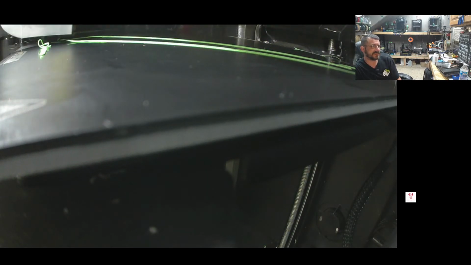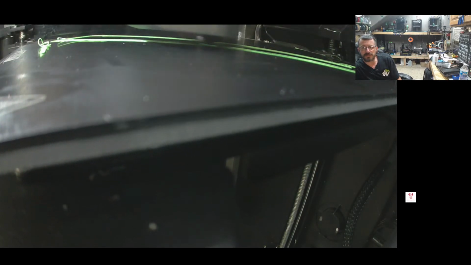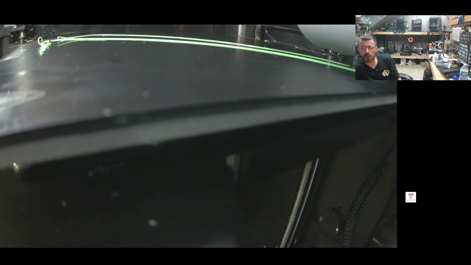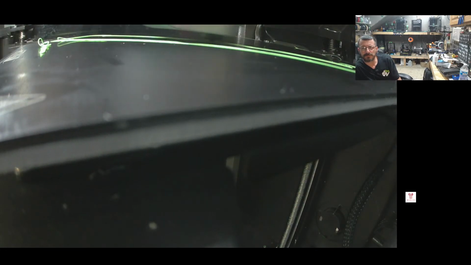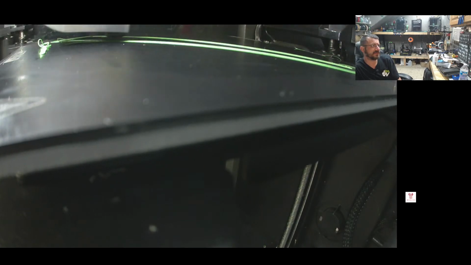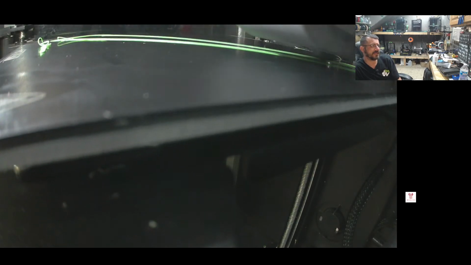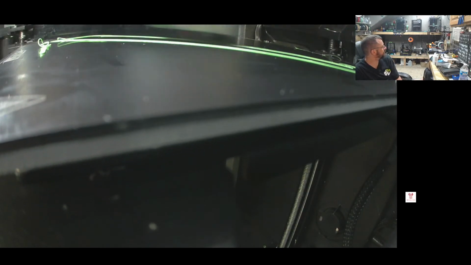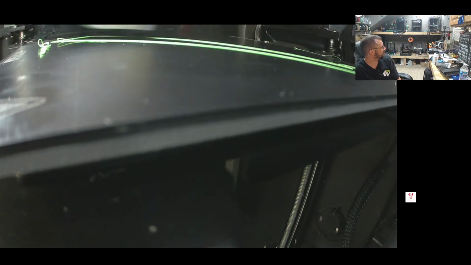It is currently printing a test print. Gonna check its flow, make sure that that's set right. While we're at it, on the K1 behind me, I'm printing the little arms or brackets to hold the front of the bed up.